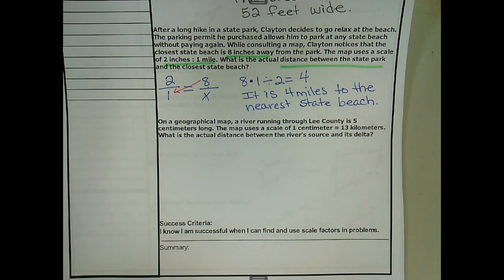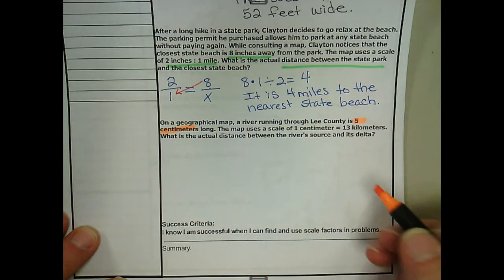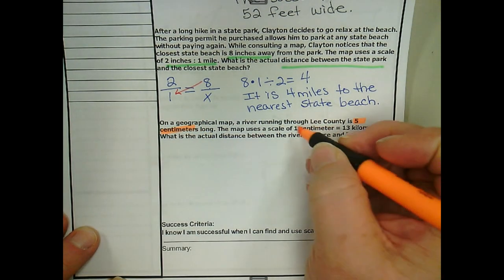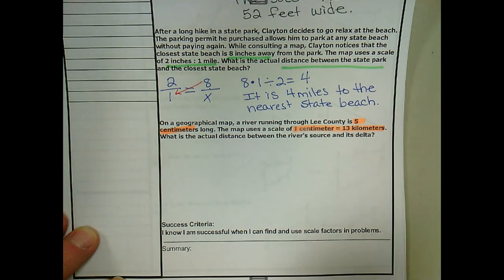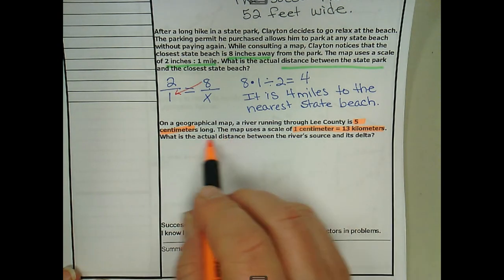So as we're reading it through, we know that the river is 5 centimeters long. The scale is 1 centimeter equals 13 kilometers. And we want to know the distance or the length of the river.